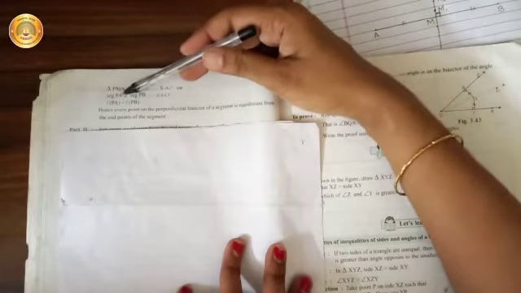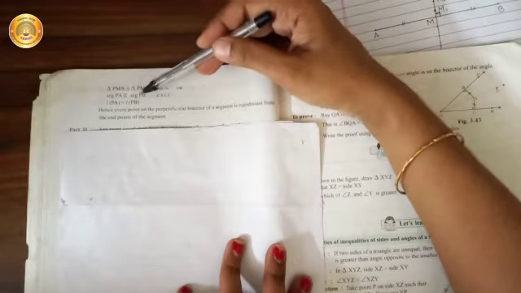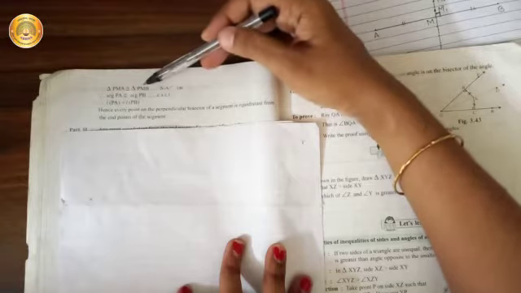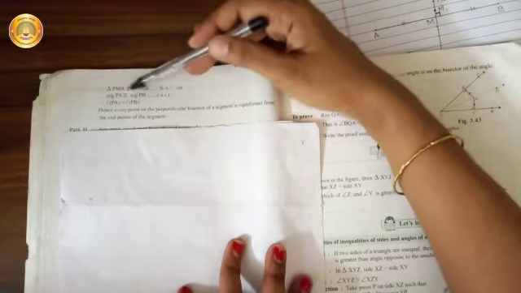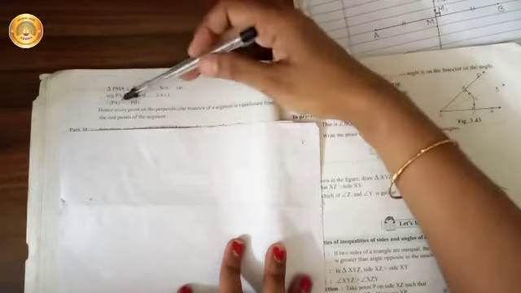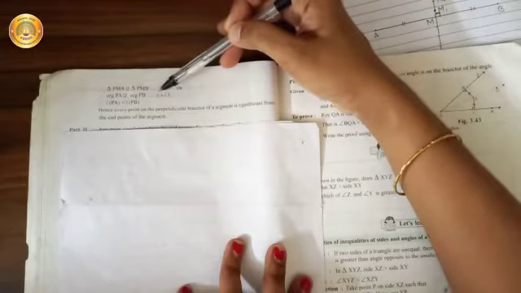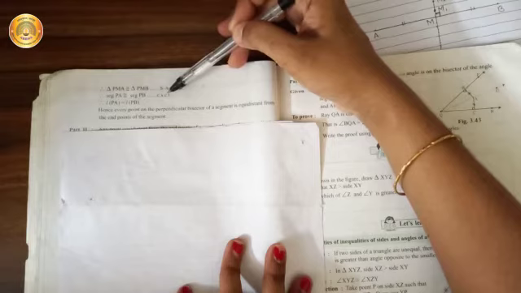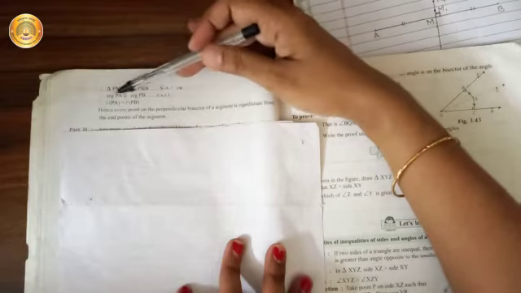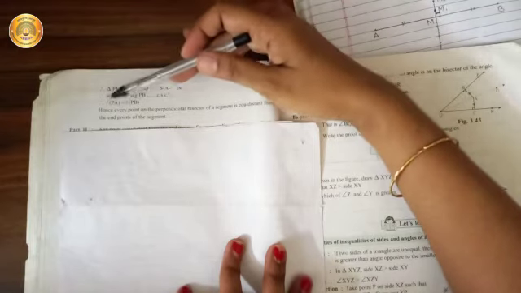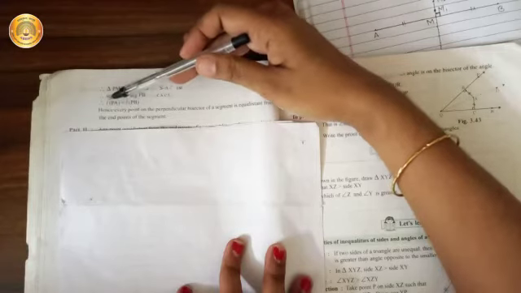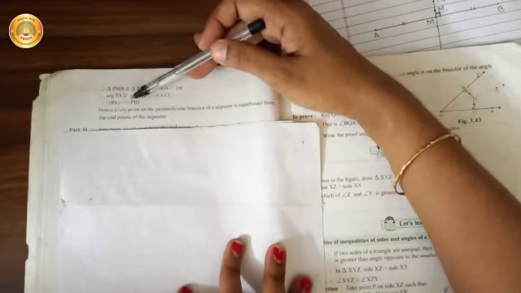Therefore, seg PA is congruent to seg PB, because the triangles are congruent, so their corresponding sides are also congruent. We write the reason as CSCT, congruent sides of congruent triangles. Now this segment will be converted into length, so length of PA is equal to length of PB.